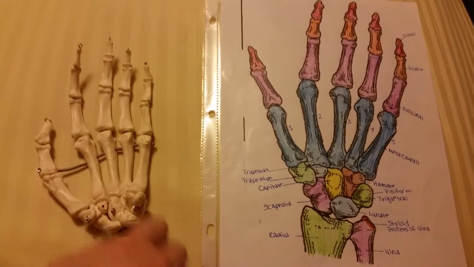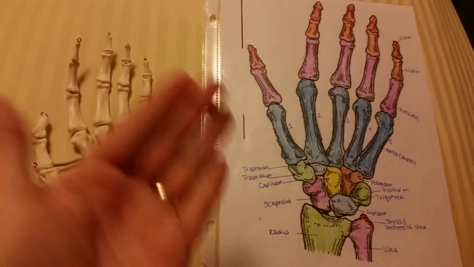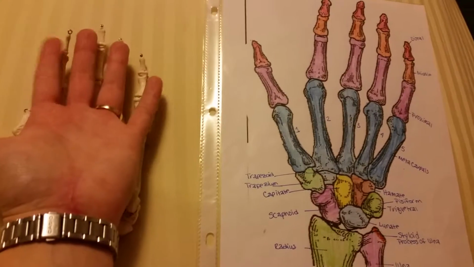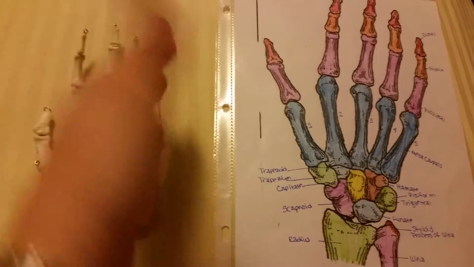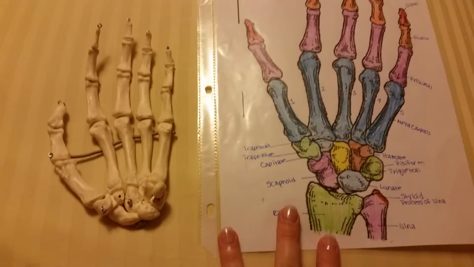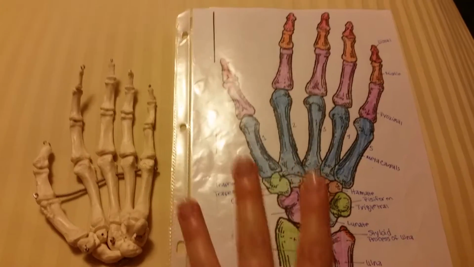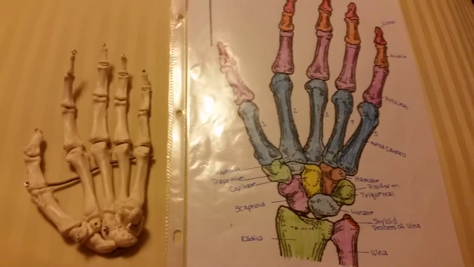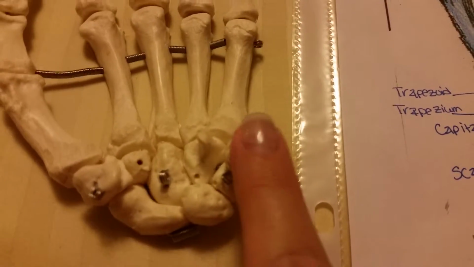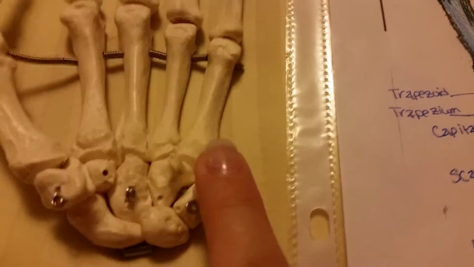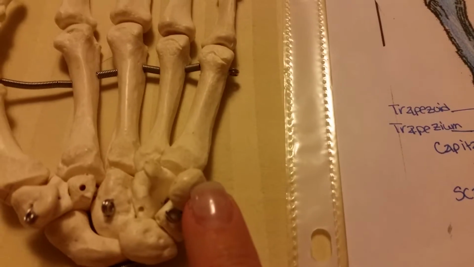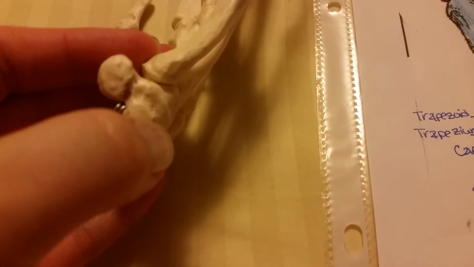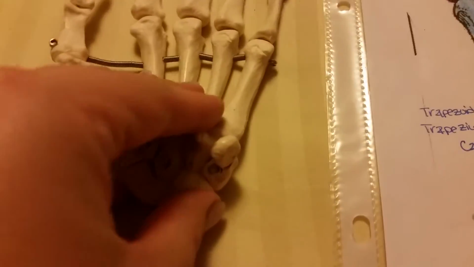This is a video tutorial of a left hand, as you can see, facing upright. We're going to go over the bones based upon the model we have here. We're going to start with the small bones. The small bone here, looks like it's attached to the other one, is called the pisiform bone. The bone underneath it, right here, is called the triquetral bone.